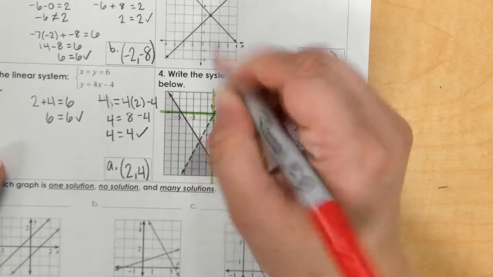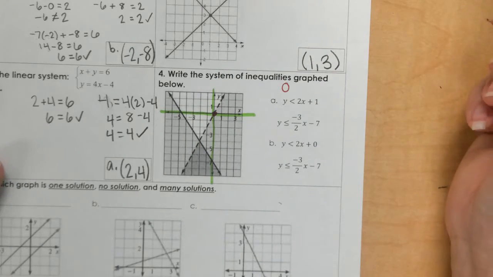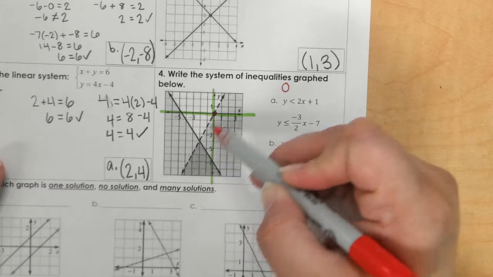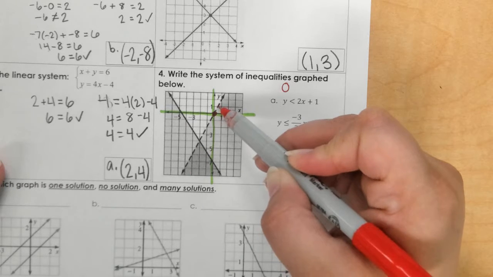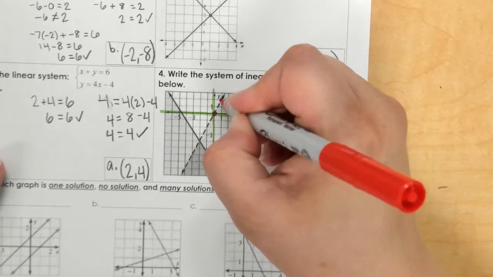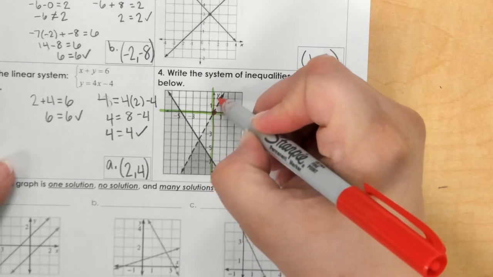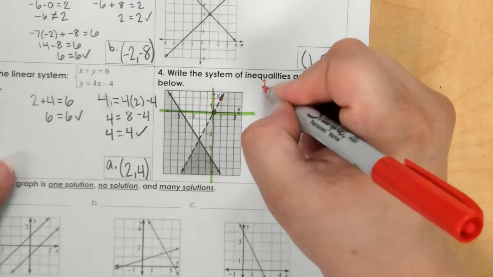So I know that I'm starting at 0. Now, if I look along this line, I got to find where this line meets another point here. So right here is a good point to use for slope. So I'm going to go up 2 over 1.